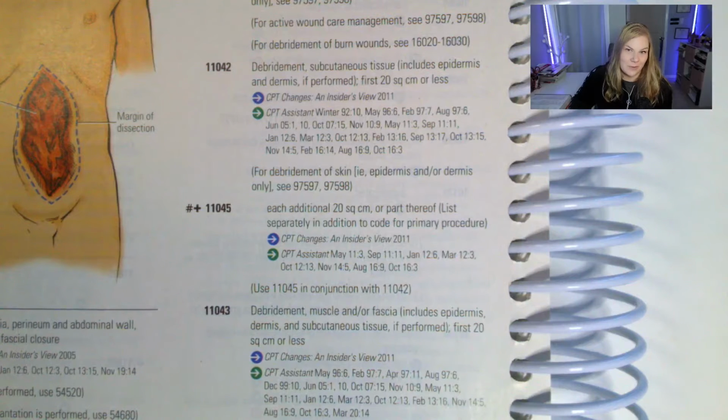Oftentimes with things like ulcers and wounds, when we're talking debridements and adjacent tissue transfer rearrangements, if we're talking skin grafts, these are the areas where we have to kind of do the math in medical coding and figure out things like square centimeters. Oftentimes providers will not give you the square centimeters, and you should not be querying them for square centimeters if they provide you the information to calculate the square centimeters.